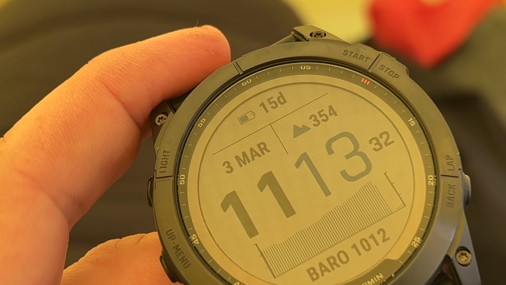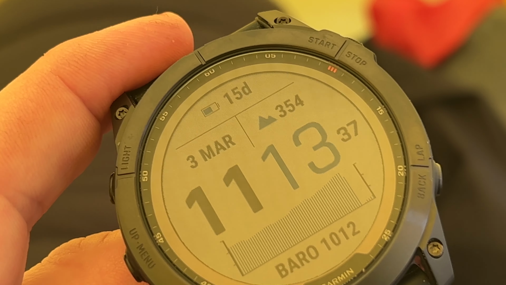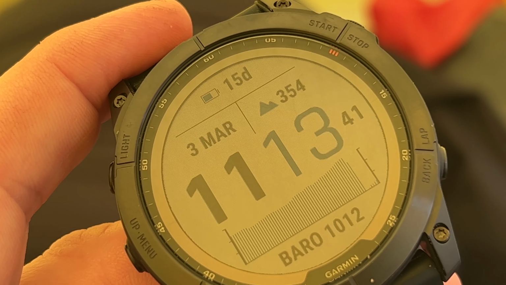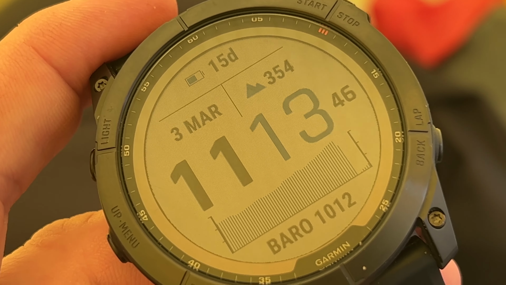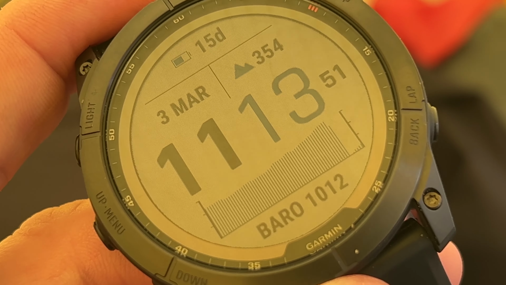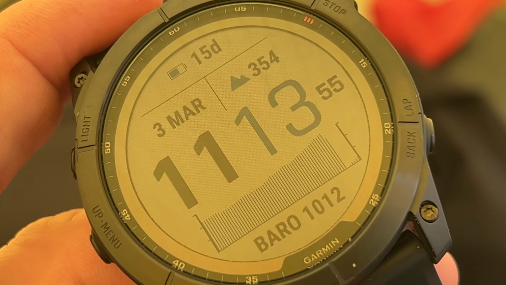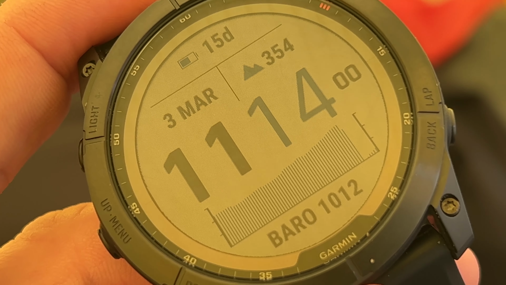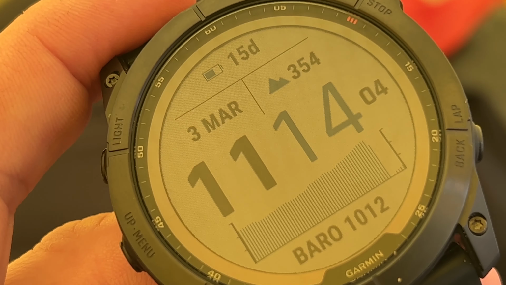Now, as I say, you'll need to go through it yourself and just figure out what you want for your particular activity, whether it's distance, speed, navigation, compass, heart rate, timers, any number of those things could be exactly what you want. So set it up how you see fit.